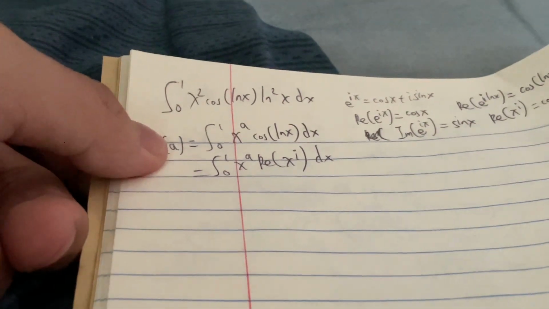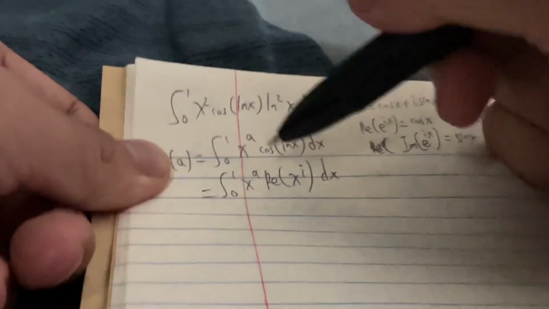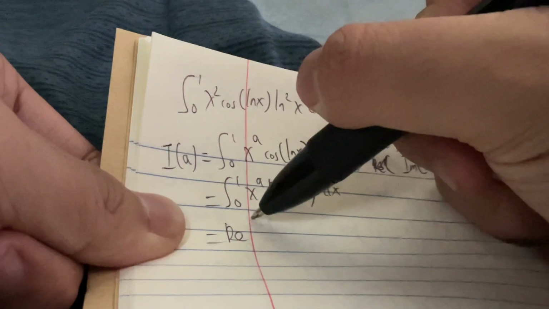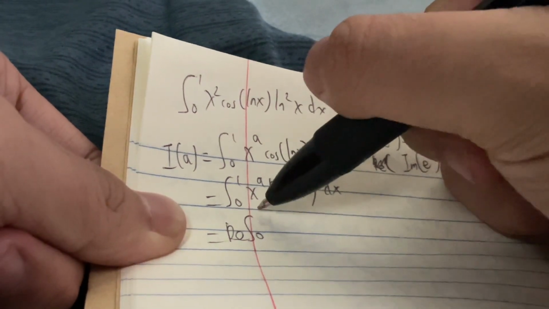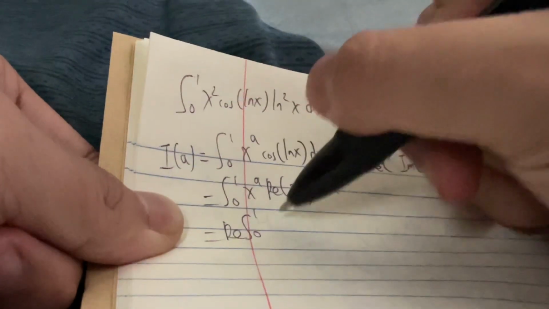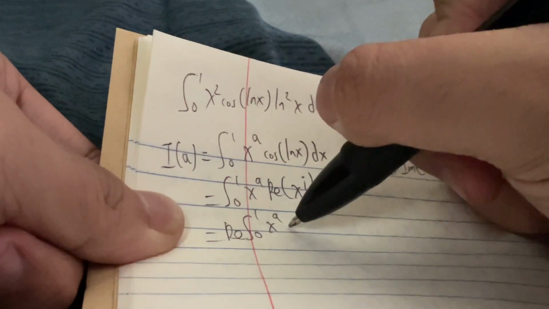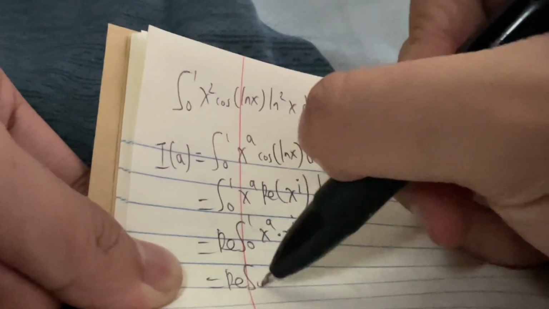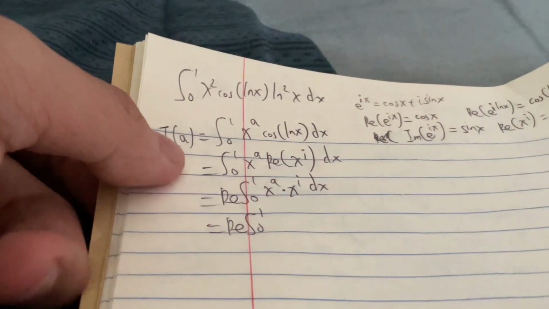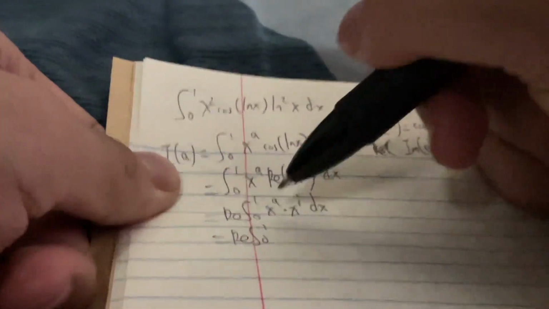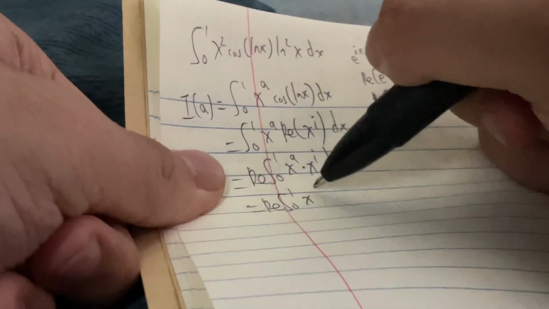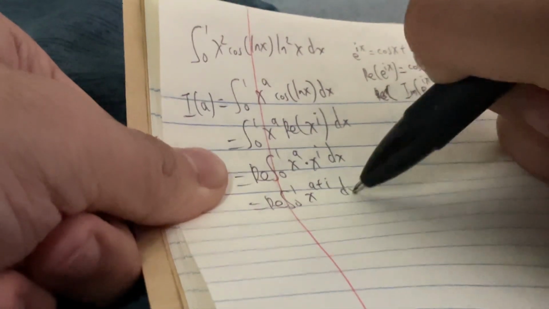We also have a property that you can put the Re outside the integral. I'm not going to prove that identity in this video. So put the Re outside, and then x to the power of a times x to the power of i gives the real part of this integral. Adding up the powers, you get x to the power of a plus i dx.